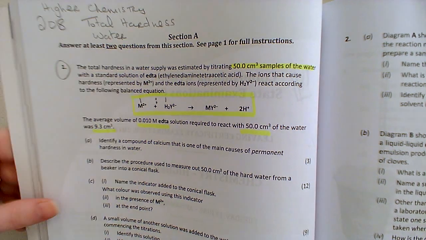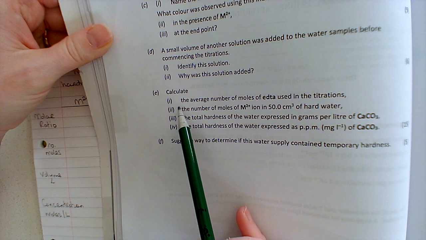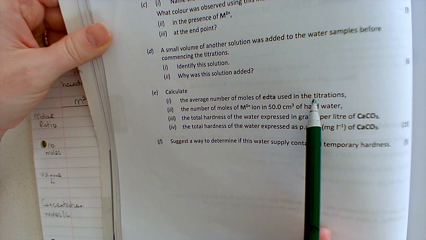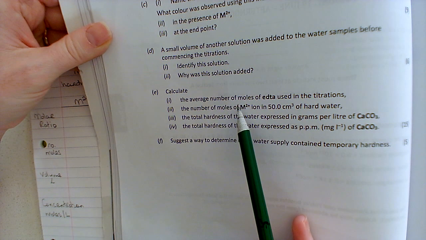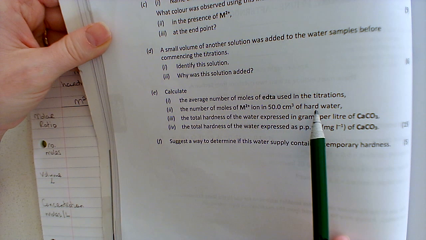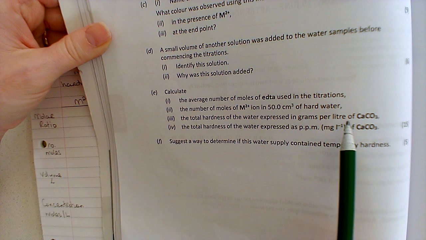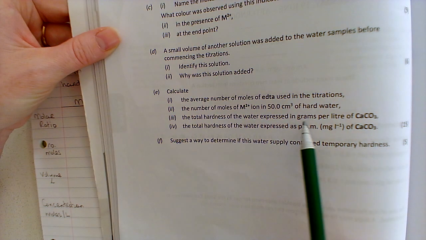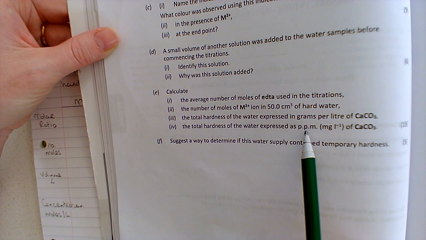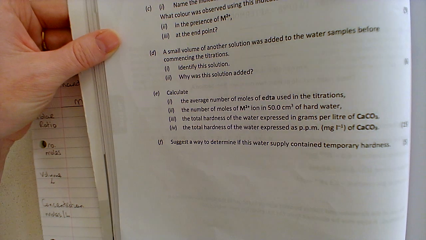Okay, so let's focus on the calculation, which is in part E. First of all, we're asked to calculate the average number of moles of EDTA used in the titrations, then the number of moles of M2+ ions in the 50.0 cm³ of hard water, then the total hardness of the water expressed in grams per litre of calcium carbonate, so that's the concentration, and then the total hardness of the water expressed as ppm. Remember, 1 ppm is 1 milligram per litre of the calcium carbonate.